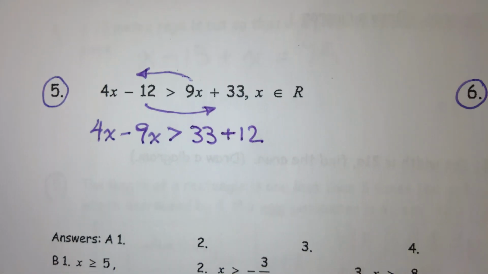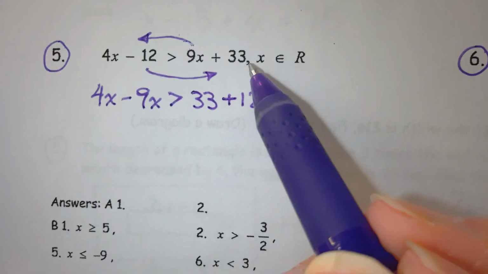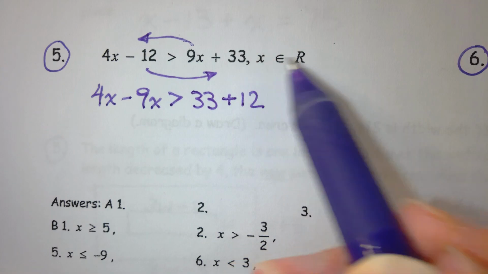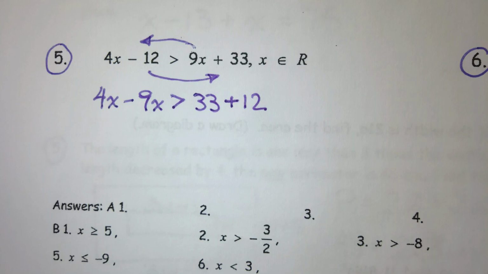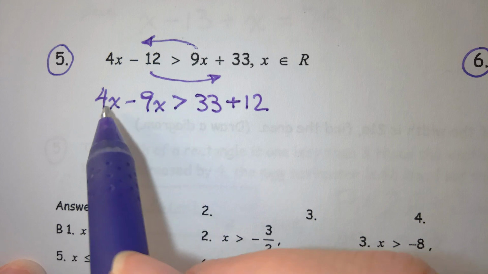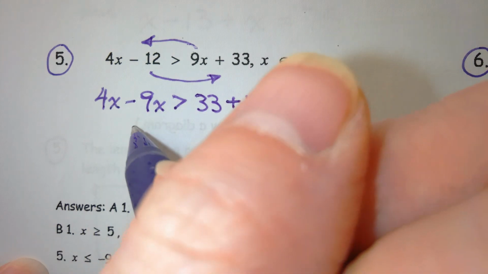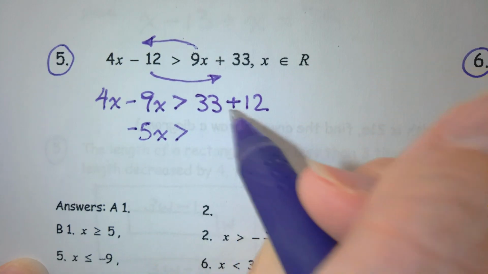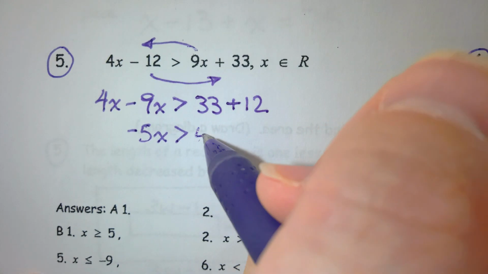Here, I'll zoom this in a little more. Okay, so this comma and the x belongs to real number. All it means is x could be any decimal, any rationals, anything. Okay. So now I simplify. 4x minus 9x, I get negative 5x. And then 33 plus 12, I get 45.